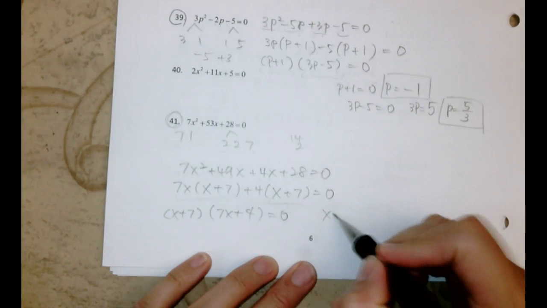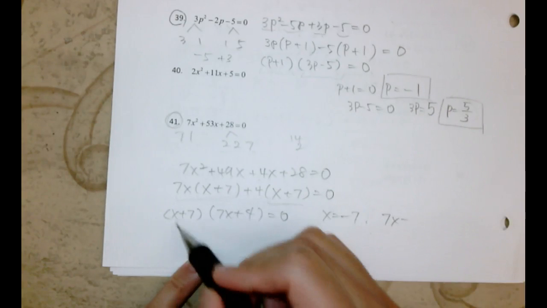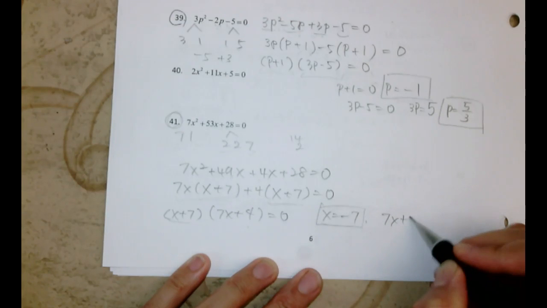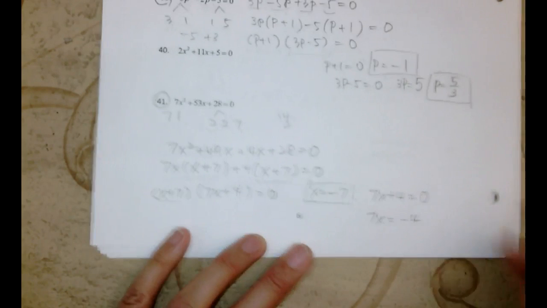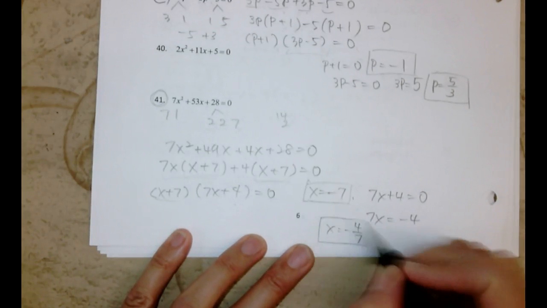So for this one, x is negative 7. And for this one, 7x plus 4 has to equal 0. So 7x has to equal negative 4. That means x is negative 4 over 7. So that's the other answer.